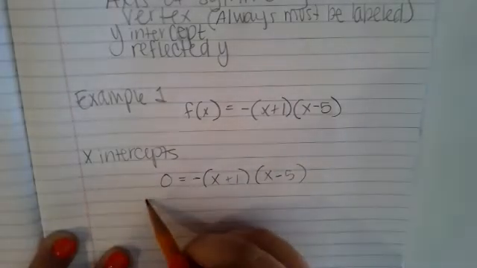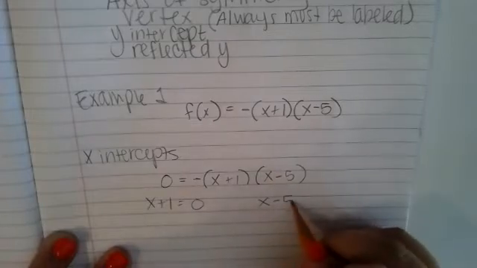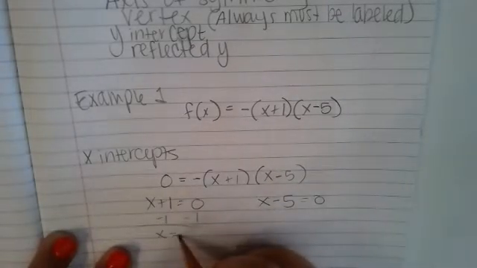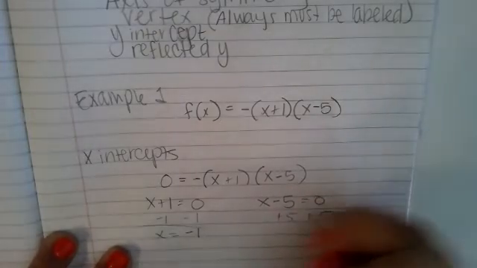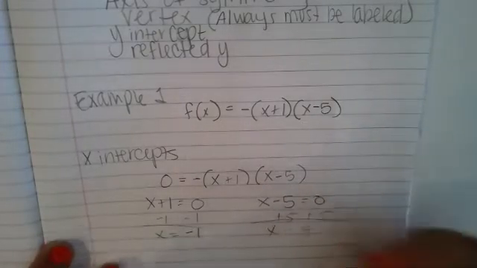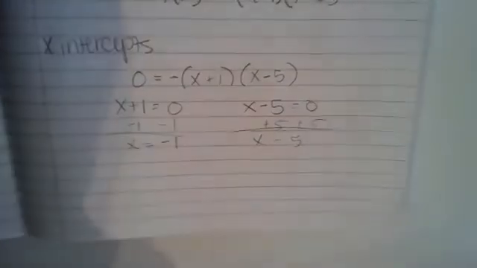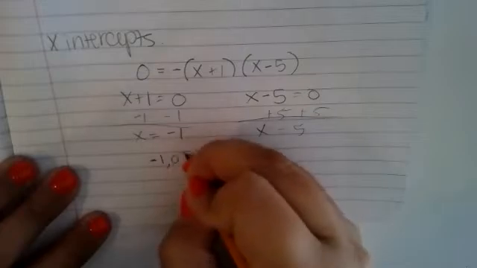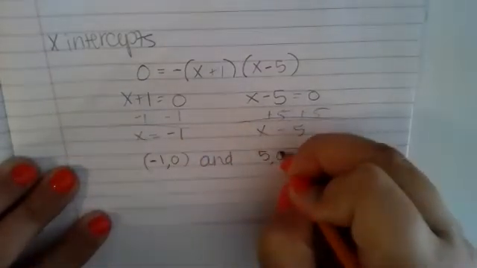Then I would have x plus 1 equals 0 and x minus 5 equals 0. Minus 1, x equals negative 1. And here plus 5, x equals 5. So my X-intercepts are going to be listed here as negative 1, 0 and 5, 0.